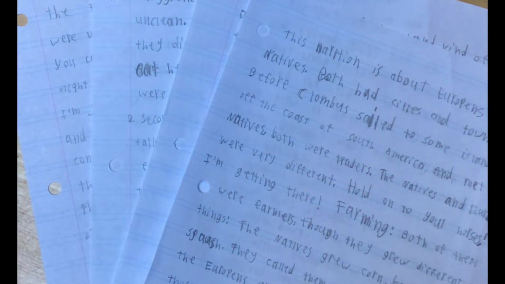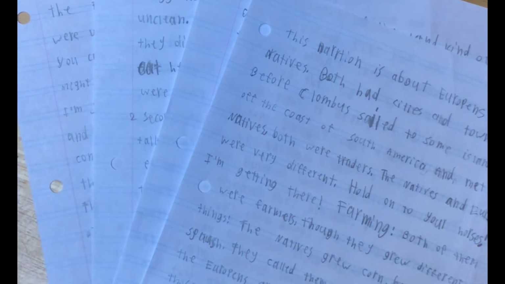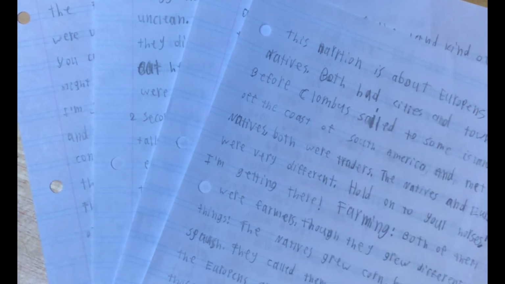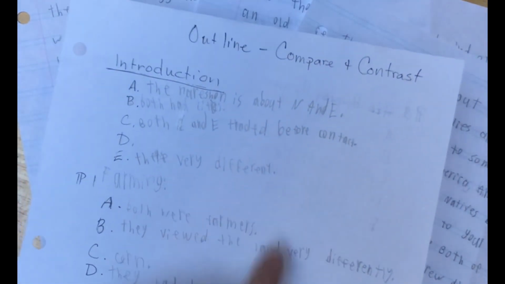And then we will go through paragraph by paragraph and talk about transition and flow, and if our paragraphs are backing up our introduction, like the statement that we made in our introduction, which she decided they were more different than they were alike. So that is what we will do.